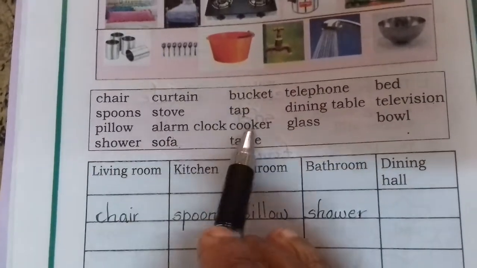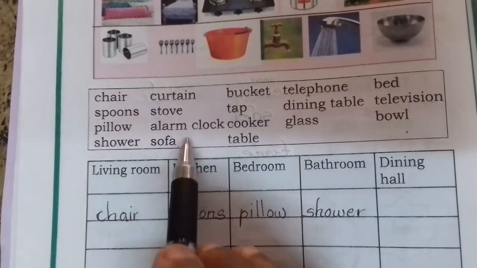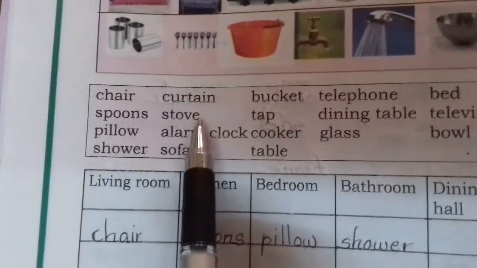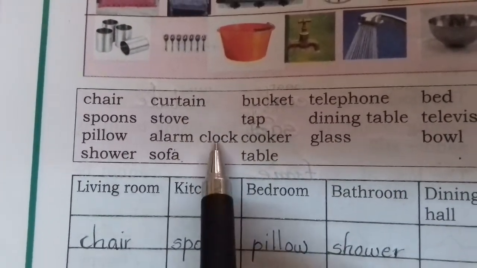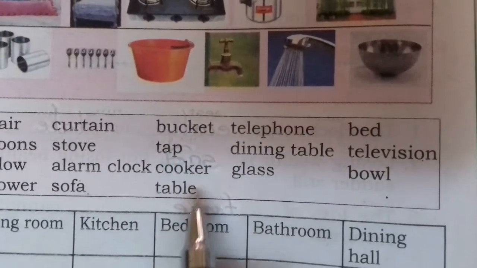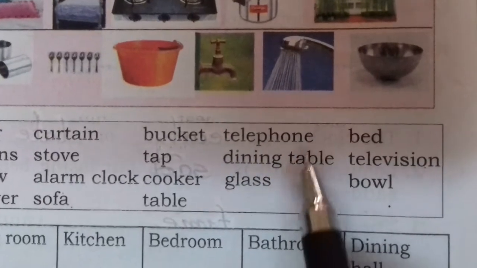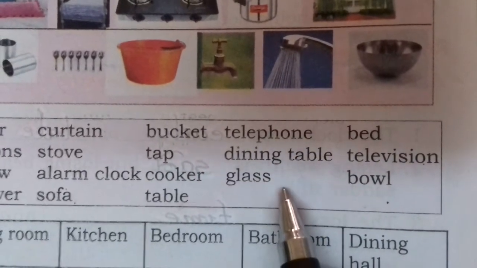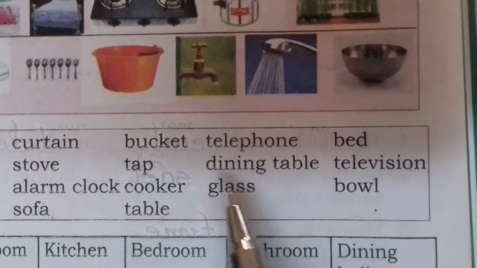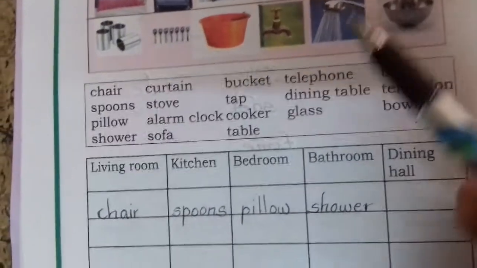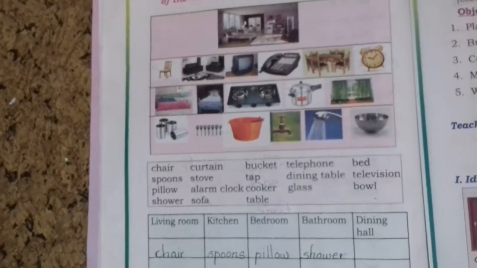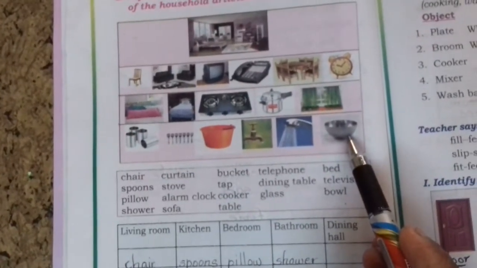Now the second, third, fourth and fifth column. You read it and then you fill it. I'll read it for you. Curtain, stove, alarm clock, sofa, bucket, tap, cooker, table, telephone, dining table, glass, bed, television, bowl. Okay. Now if you want to know what it means, see the pictures. What's a bucket, what's a dining table, what's a television, what's a bowl. This is a bowl. Understood children?